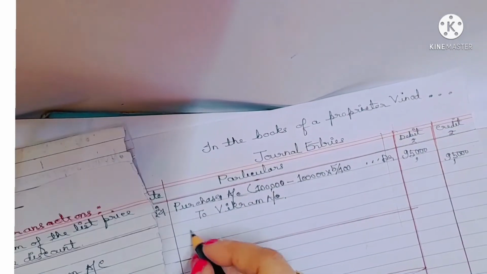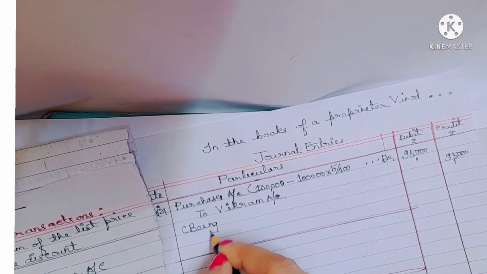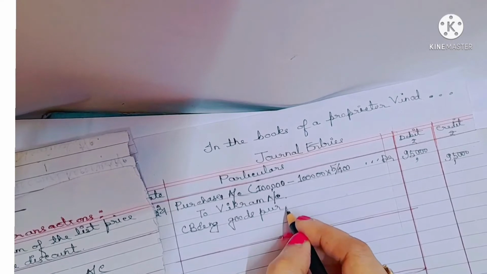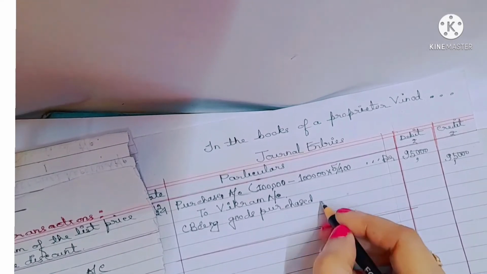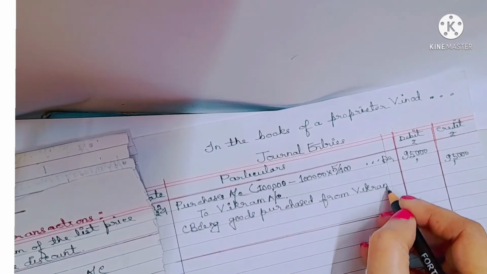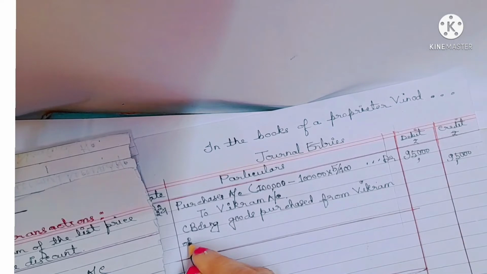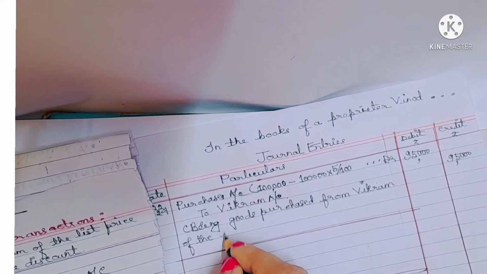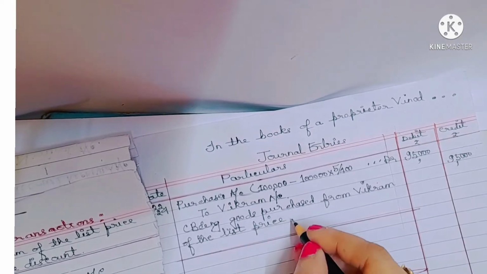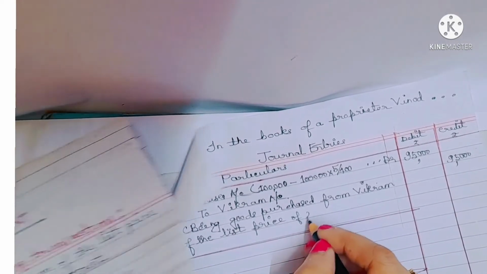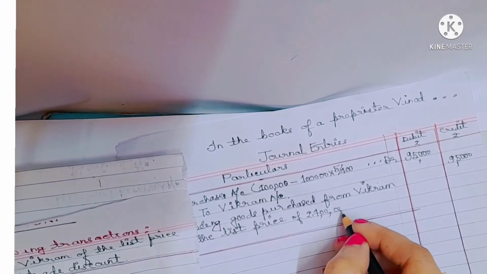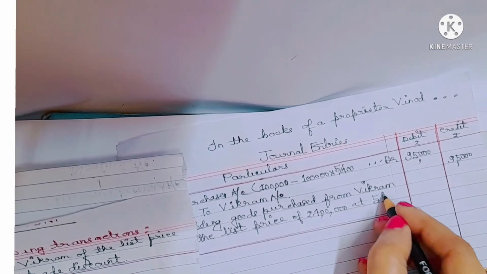What is the narration? Being goods purchased from Vikram of the list price 1 lakh at 5% trade discount.